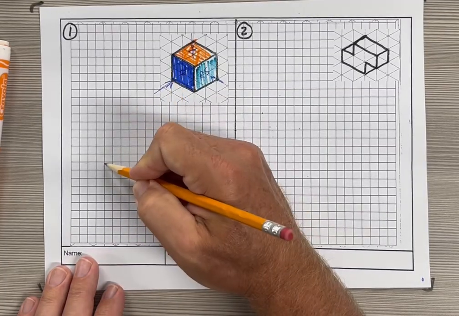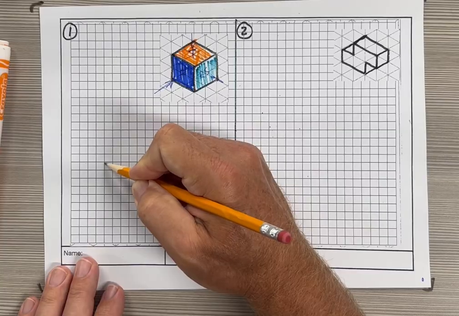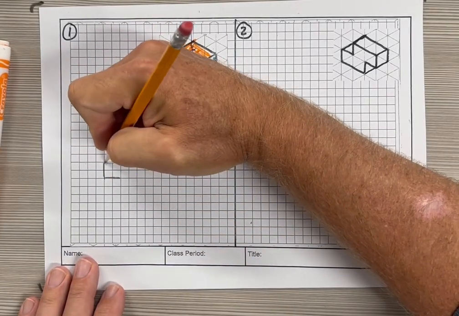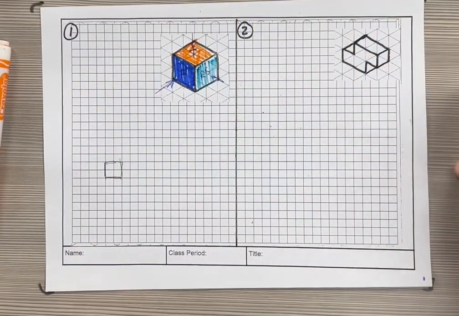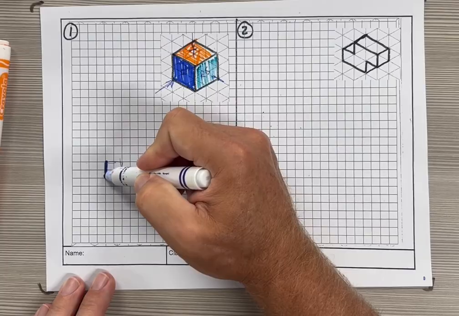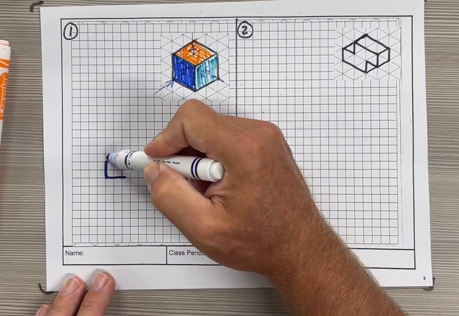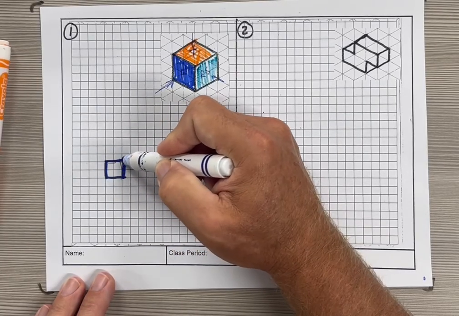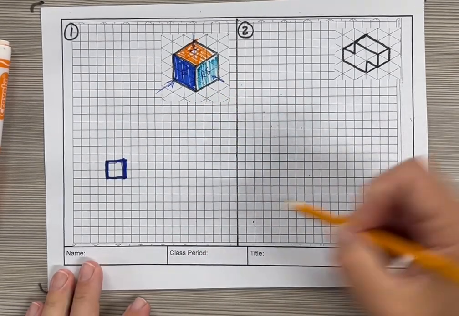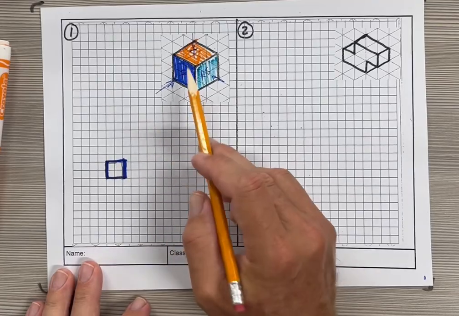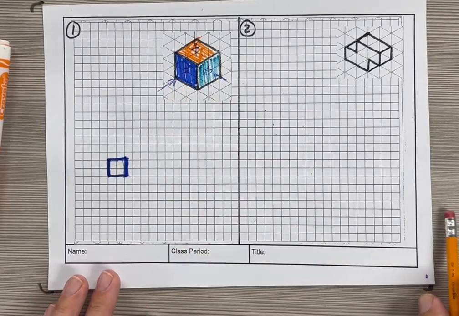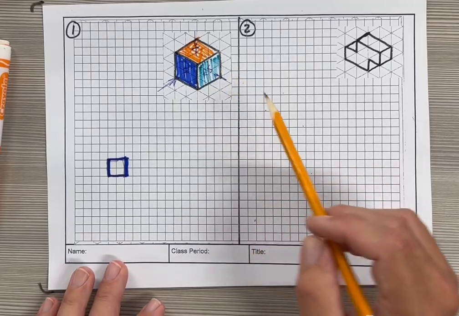So I'm going to come down here, and I am just going to draw a square that is 2 spaces by 2 spaces. Okay. So this square that I drew would represent this square here. Okay. Now our next step, we're going to do our top view.